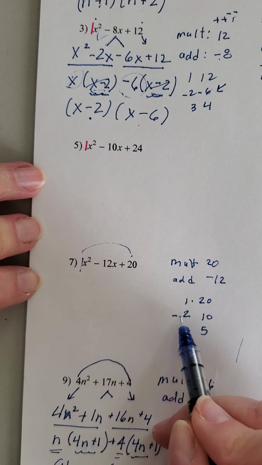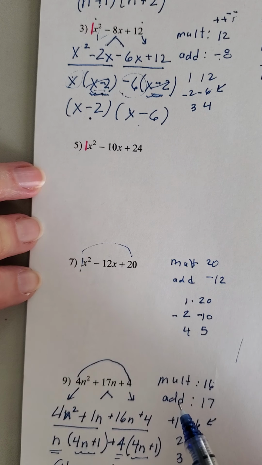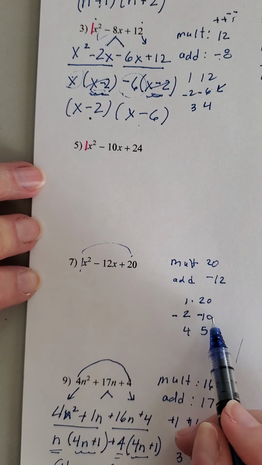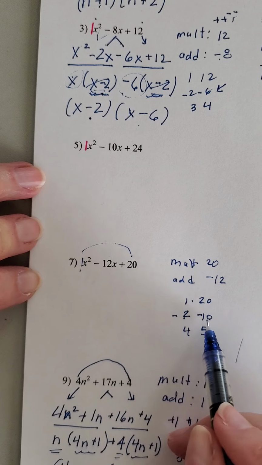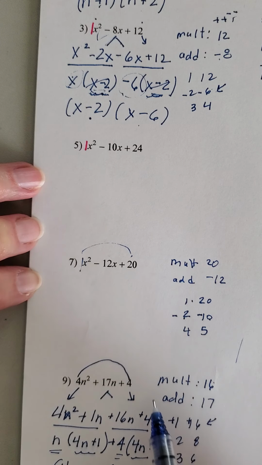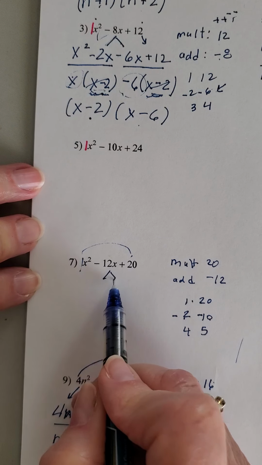Well, that would be a negative 2 and a negative 10. So we need to check. We know that adds to negative 12. Does it also multiply to positive 20? And it does. So those are our two numbers we're looking for.